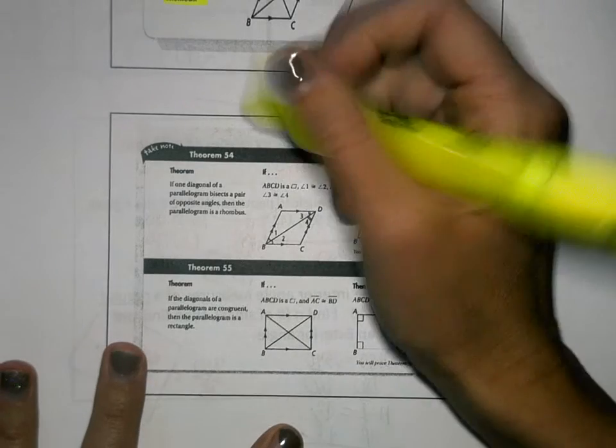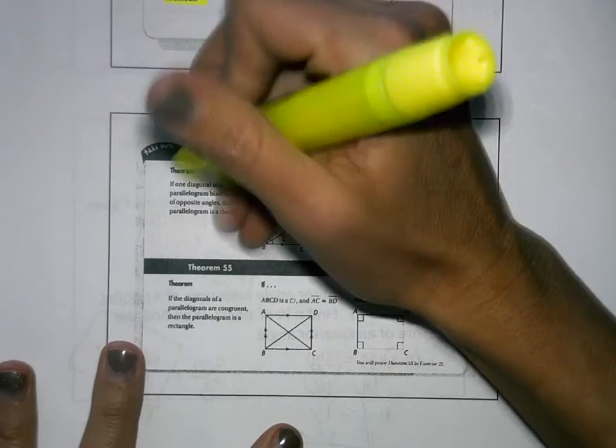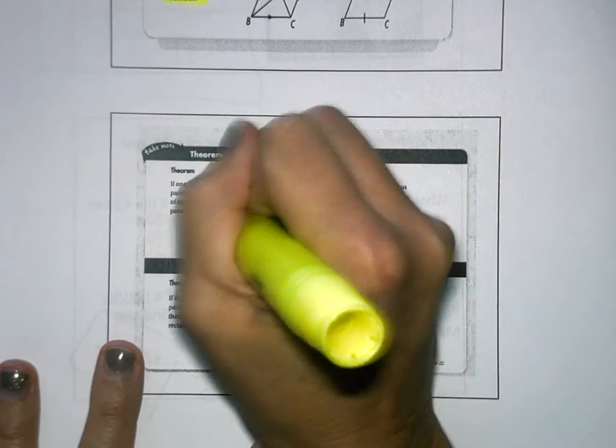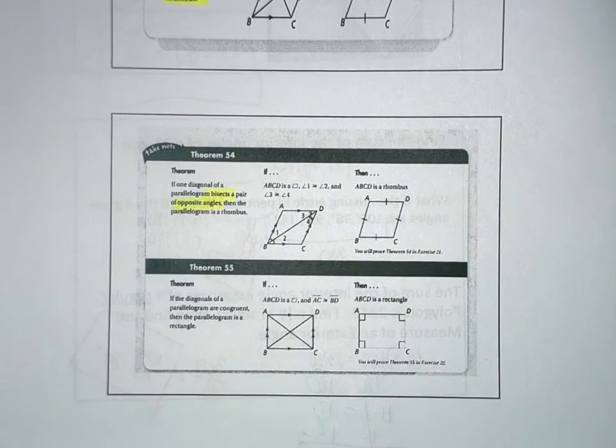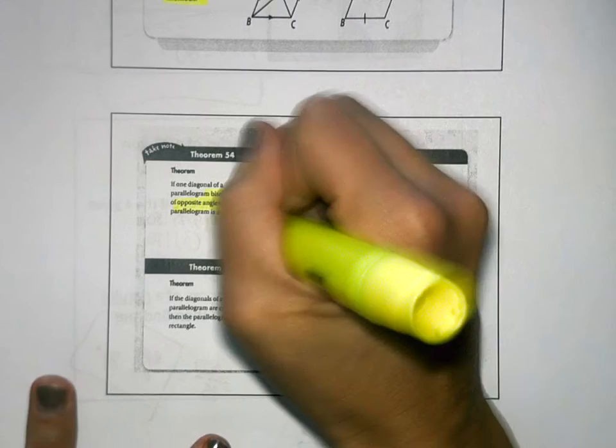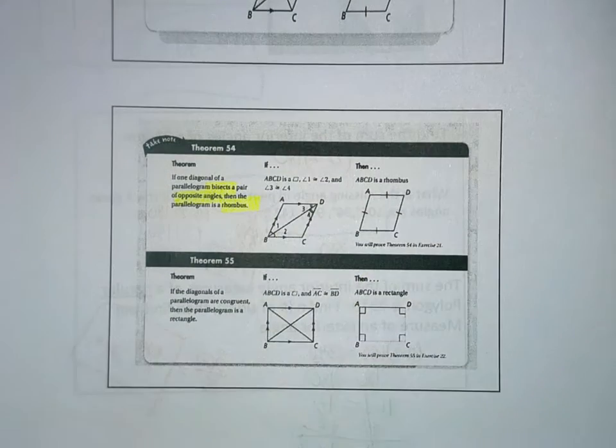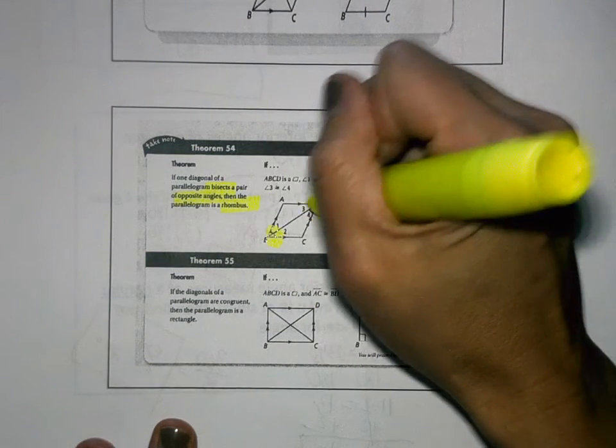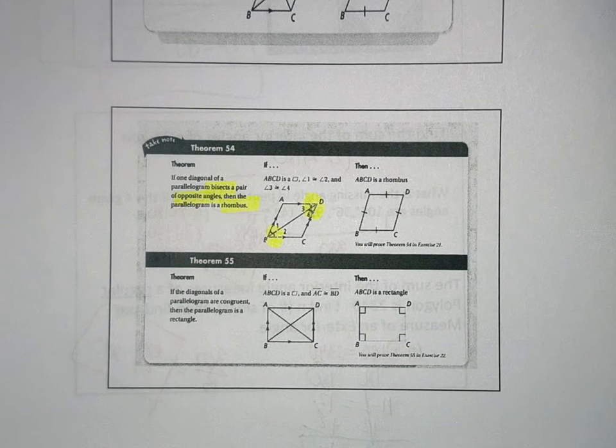Theorem 54. Okay, if one diagonal of a parallelogram bisects a pair of opposite angles, so we're bisecting opposite angles, then it is a rhombus. So you'll notice here that it's bisecting the angles. If you have a figure that has angles that are bisected, the diagonals bisecting those angles, it is a rhombus.